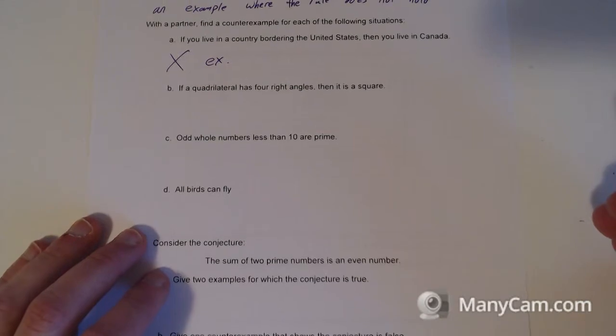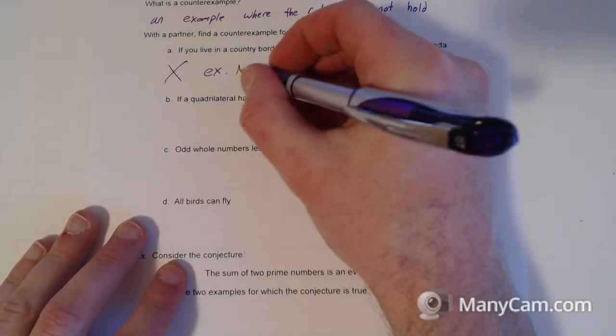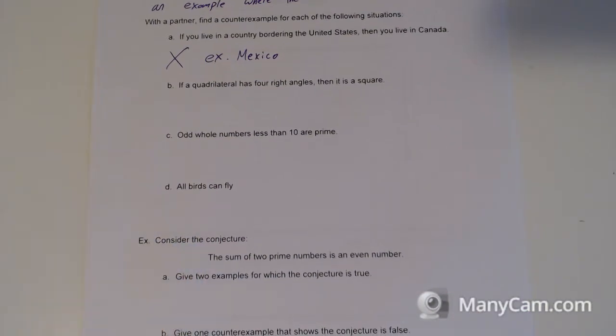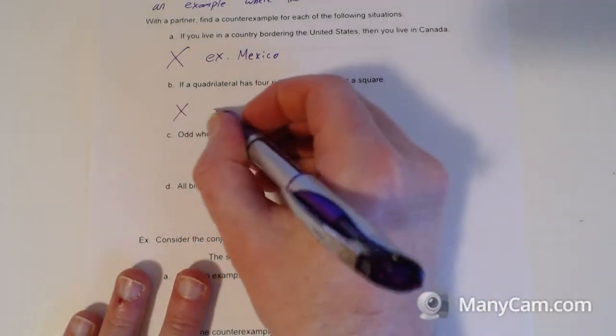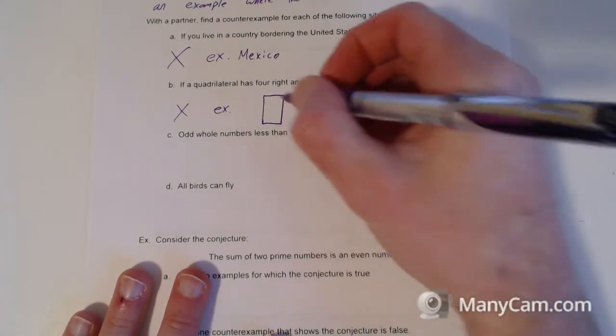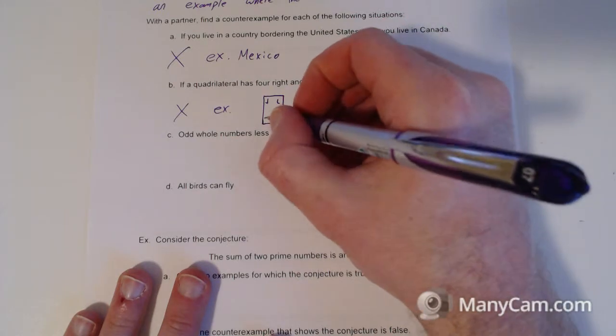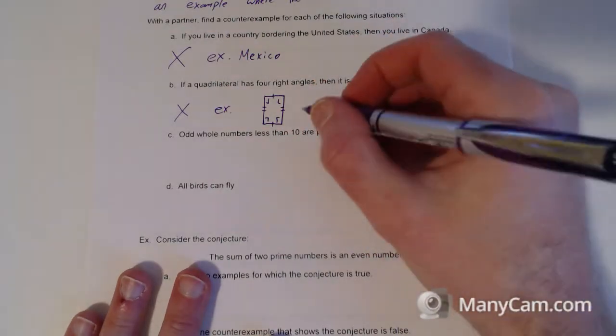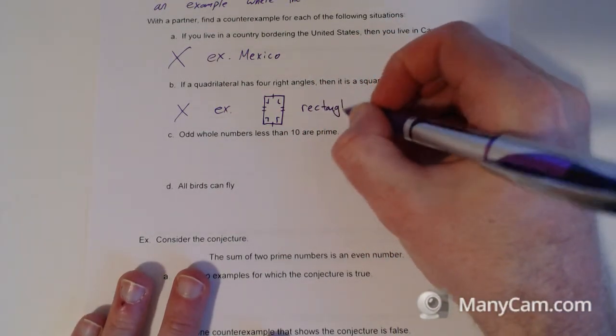If you live in a country bordering the United States, then you live in Canada. No, example, you could be living in Mexico. Hopefully your geography is up to scratch. If a quadrilateral has 4 right angles, then it must be a square. No. Example. You could draw it or you could name it. I think it's more effective if you draw it. There are such things as rectangles, which still contain 4 right angles, but are not squares.